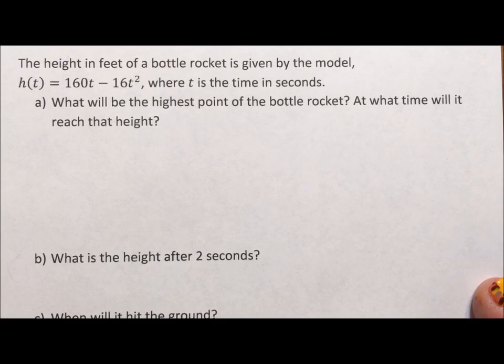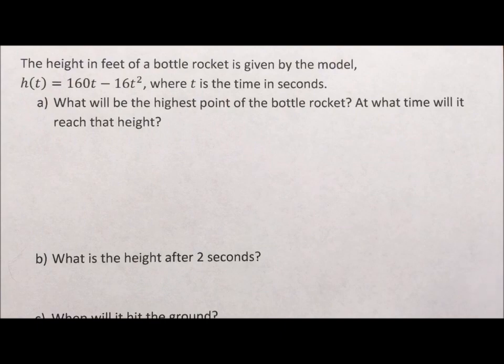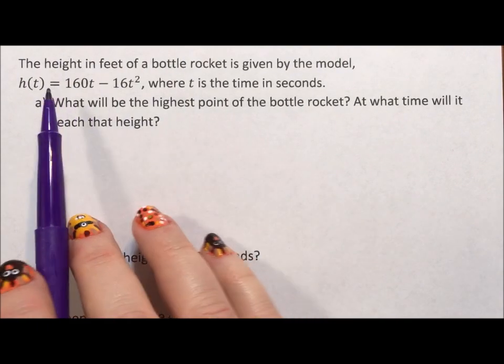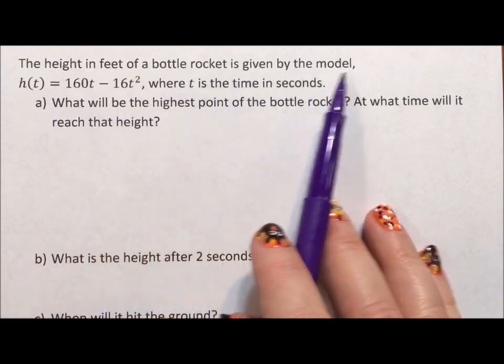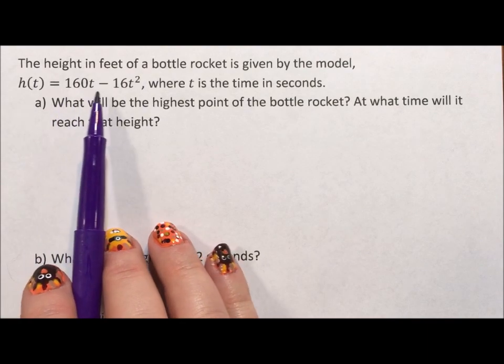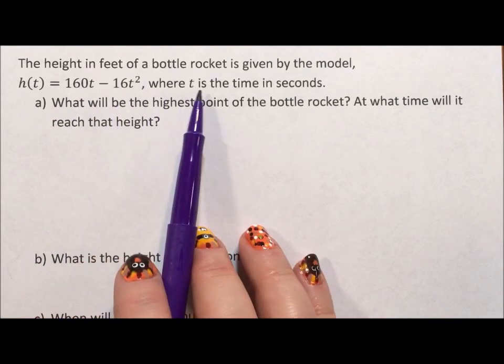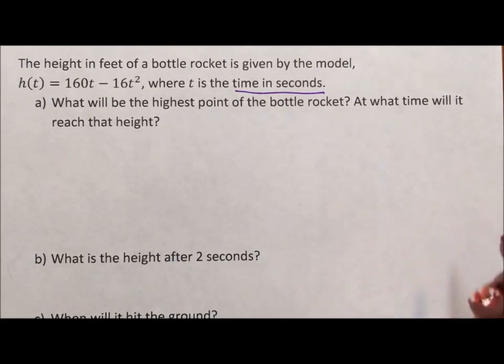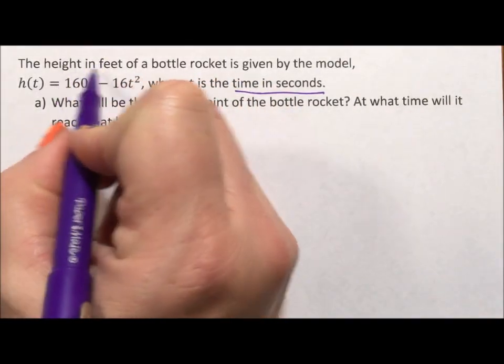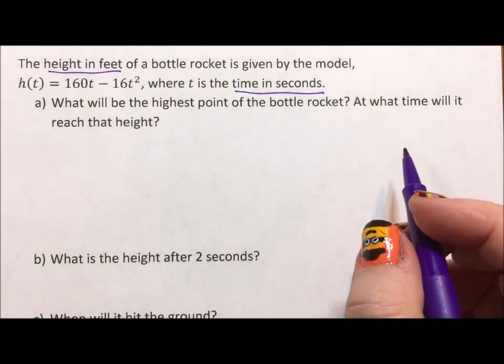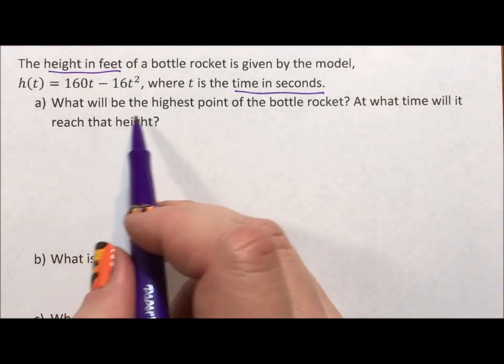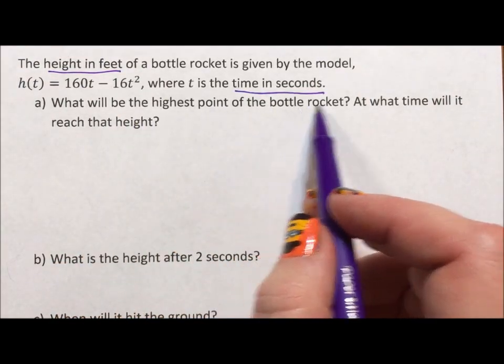Today I'm doing a series of videos on the applications of quadratics. In this video, the height in feet of a bottle rocket is given by the model h of t equals 160t minus 16t squared, where t is the time in seconds, and the height is in feet. What will be the highest point of the rocket and at what time will it reach that height?